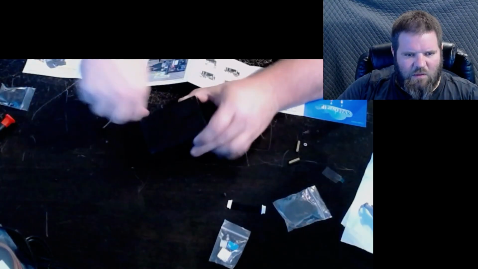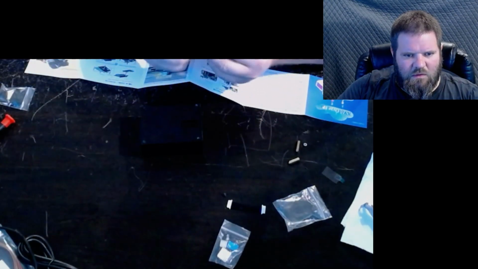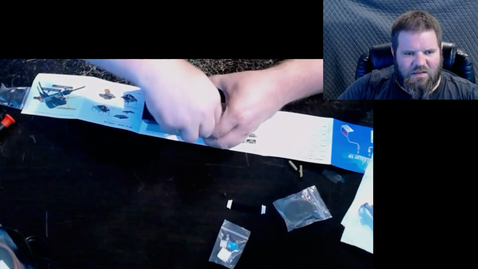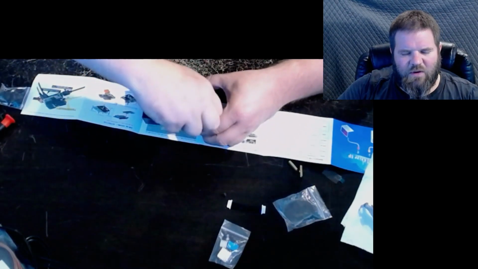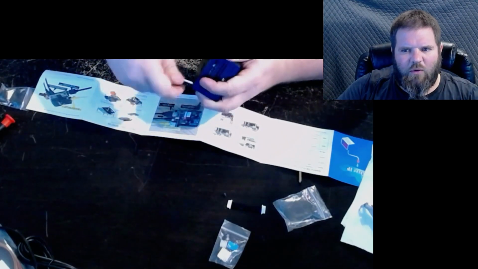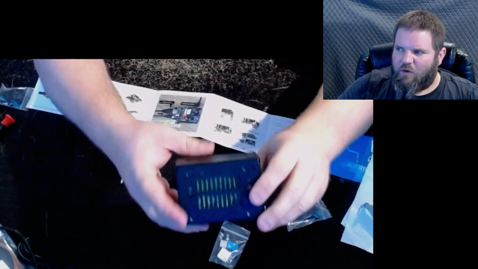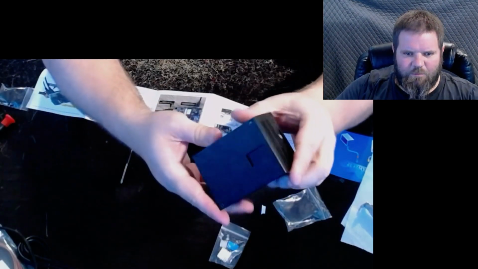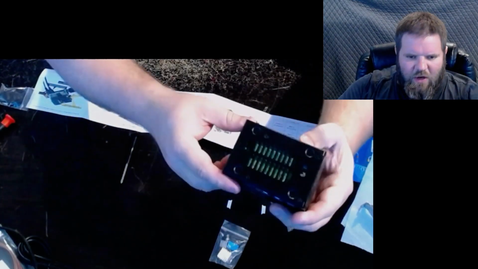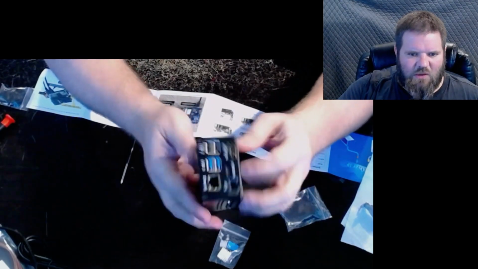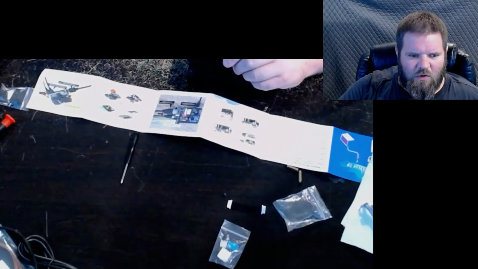All right, so now that we got this thing put together, the next step is we need to take the SD card for the Raspberry Pi and we need to program that for this load for the Raspberry Pi KVM. So I'm going to show you right quick what I'm going to use to do that. So I'm just giving the unit an overall look over right there.